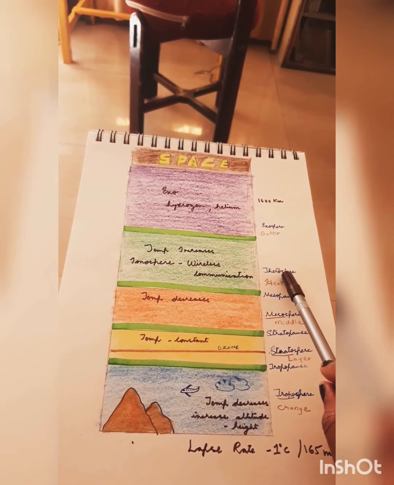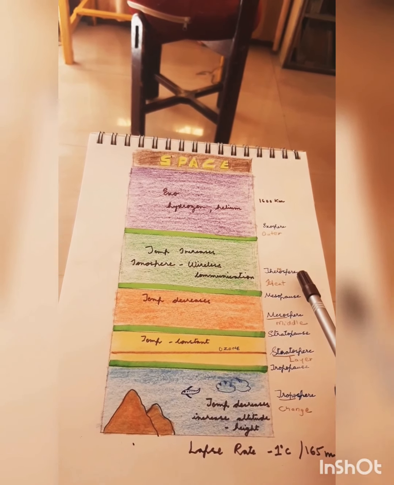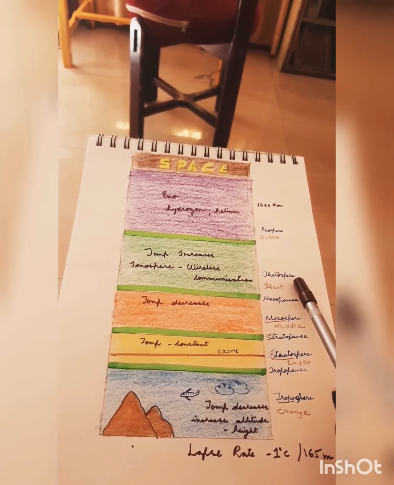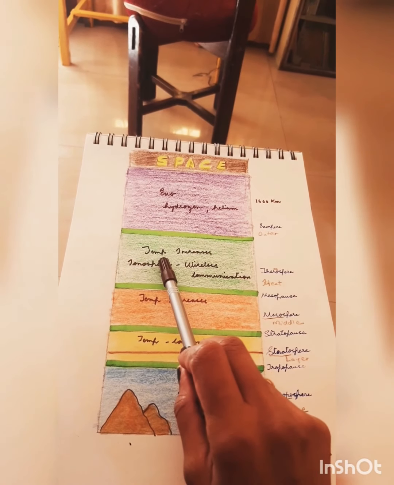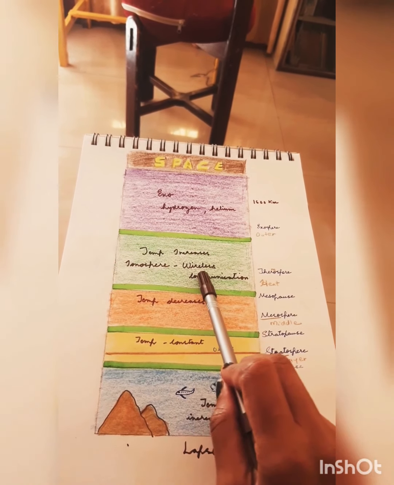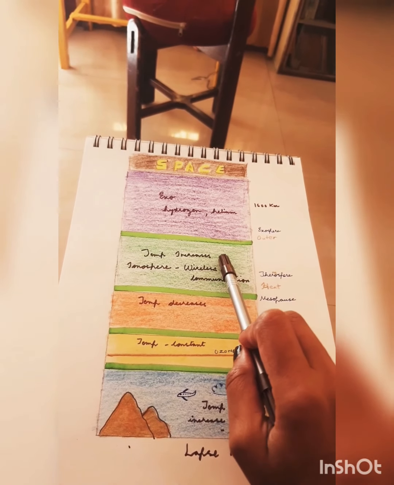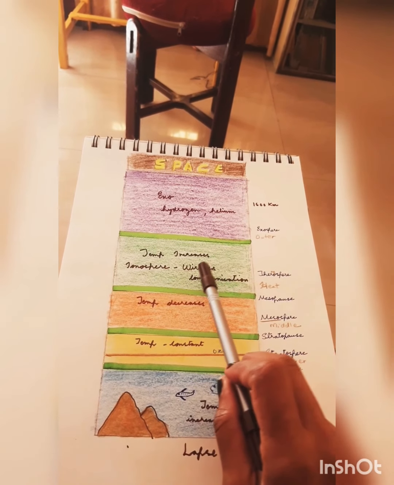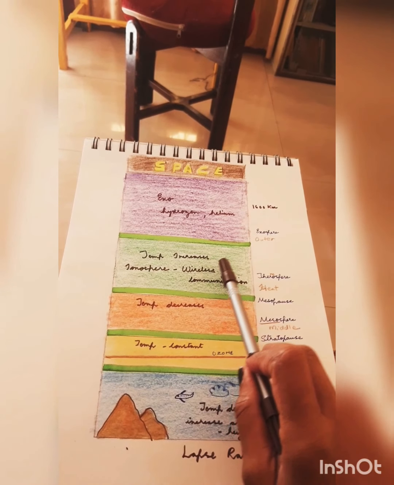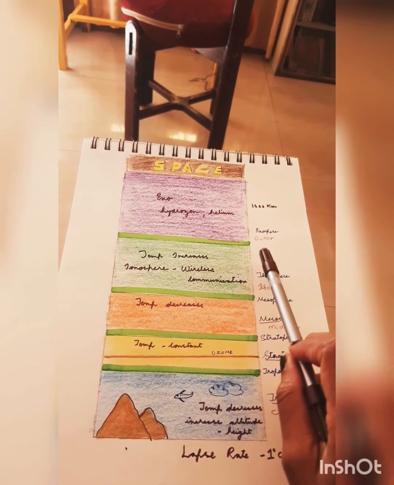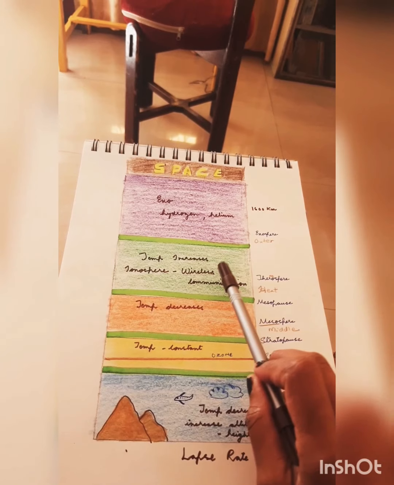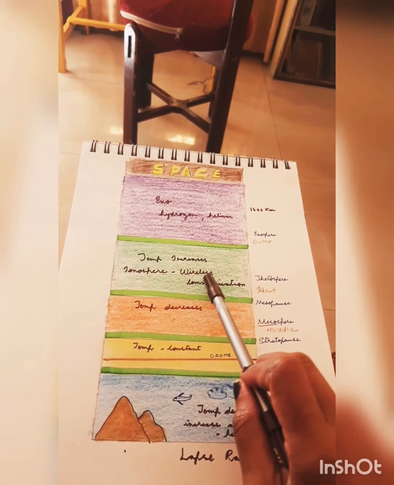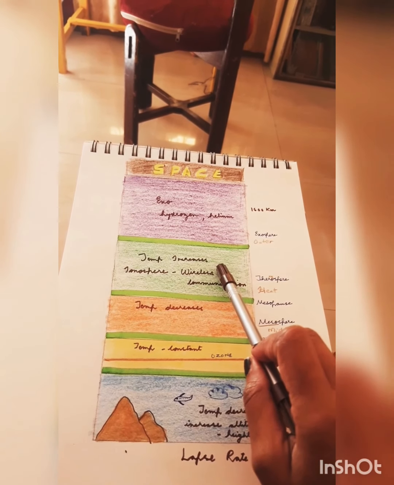Next comes the thermosphere. The thermosphere is the layer where there is an increase in temperature as we go higher. So this is called direct proportion. The temperature increases with the increase in altitude. So the higher we go, the temperature is also higher.